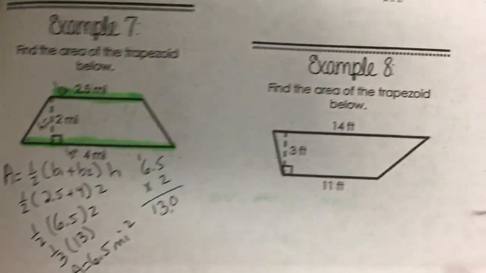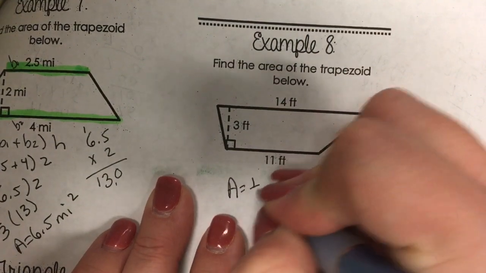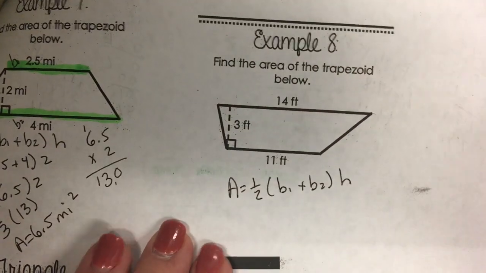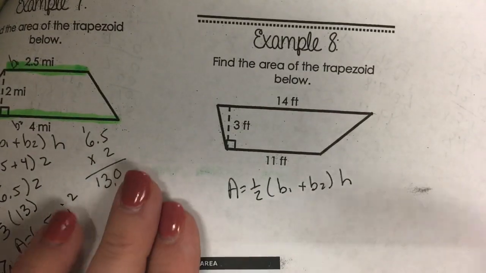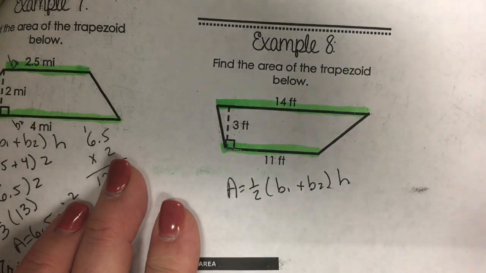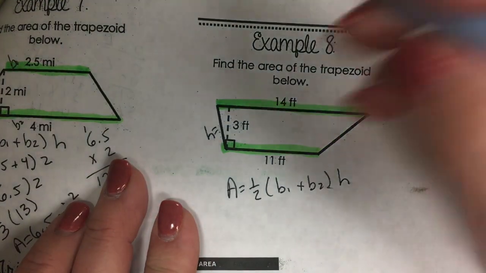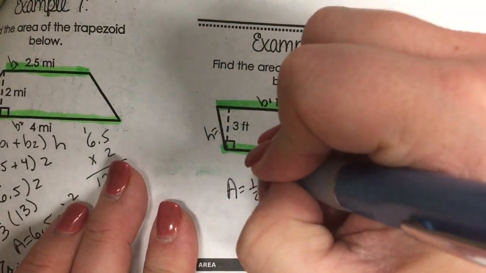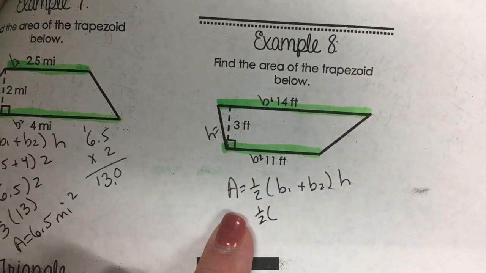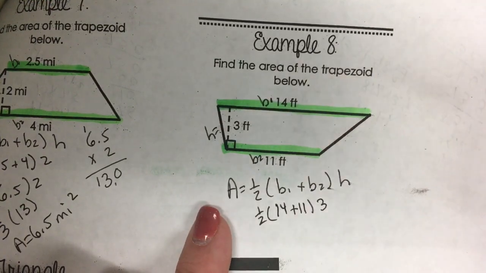I'm going to work my other trapezoid. I still have this formula. Area is equal to 1/2 base 1 plus base 2 times the height. So I have my two bases, and they are connected by the height. So my height is 3 right here. Here's base 1, here's base 2. Just put it in the formula. 1/2 of 14 plus 11 times the height of 3.